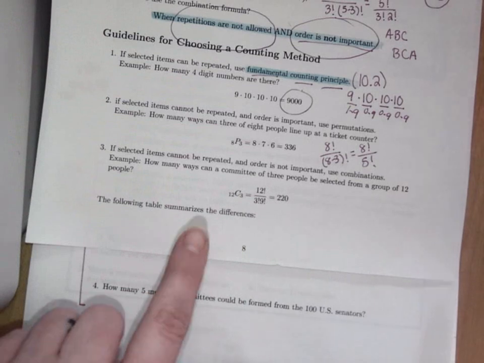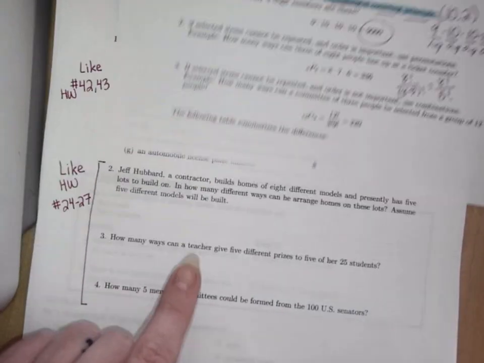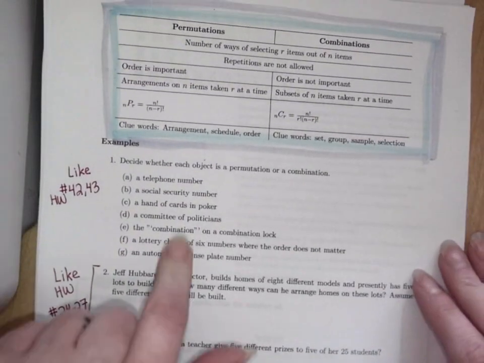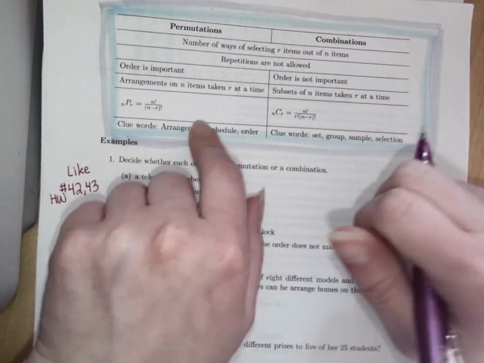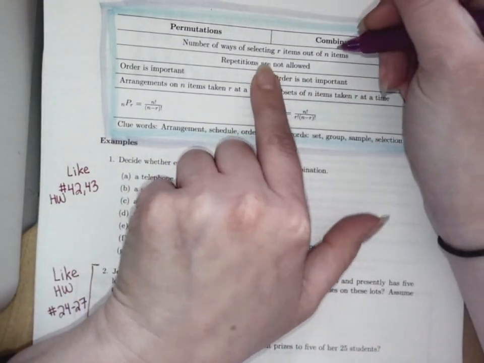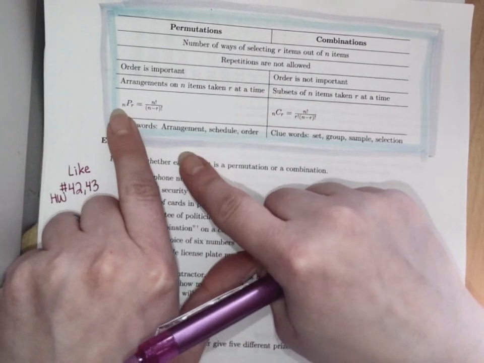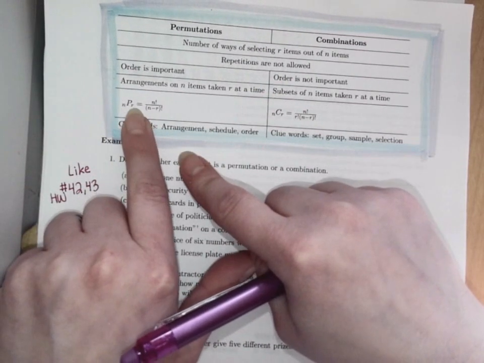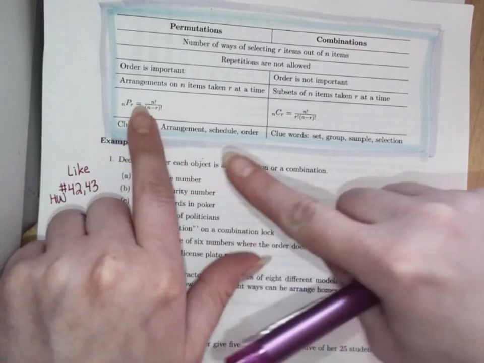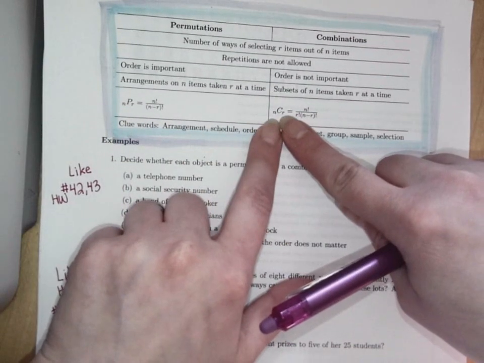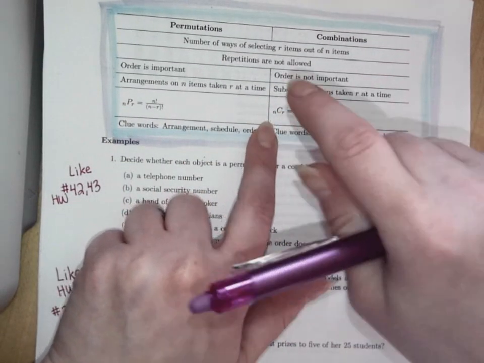Okay. There is a table on the next page that will help you understand permutations and combinations. Both of them use R and N. So N comes first, R comes second. So this for permutations would be NPR, and for combinations, NCR.